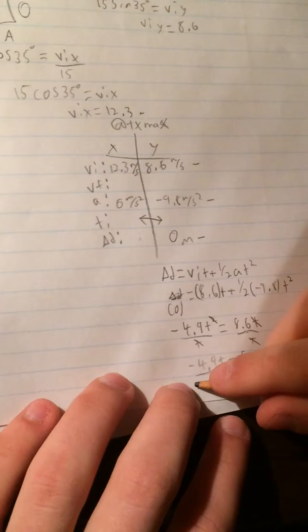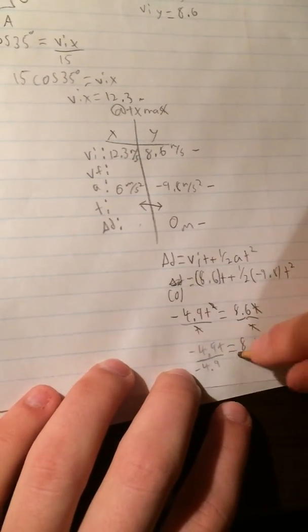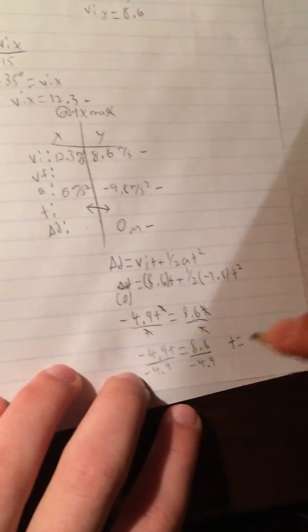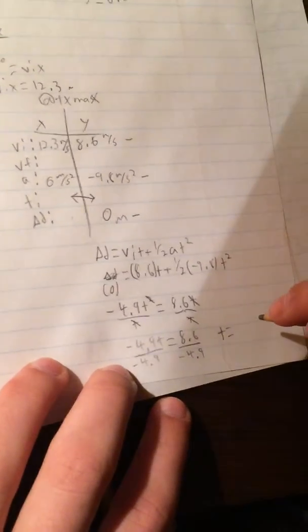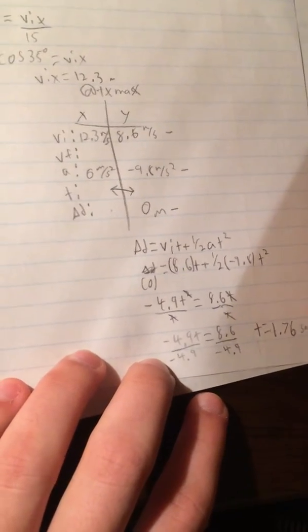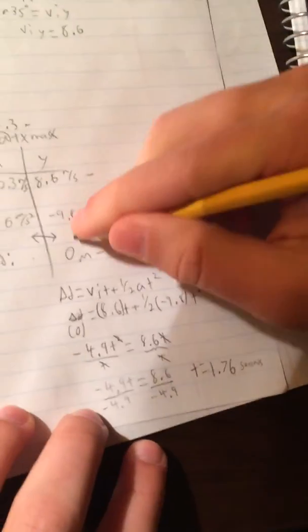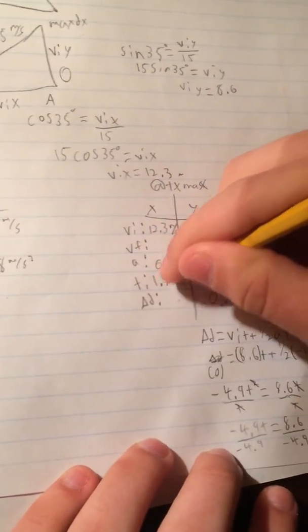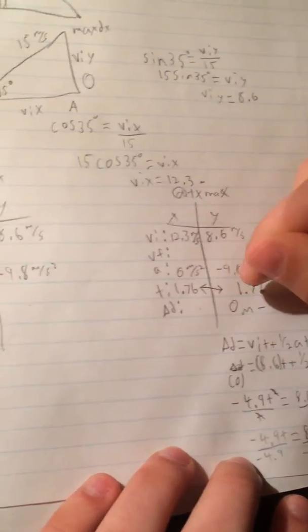And then you can divide by negative 4.9 on both sides, and you can find that t equals 1.76 seconds. So then we can plug this information back up here and move it over here because it's the same thing, 1.76.